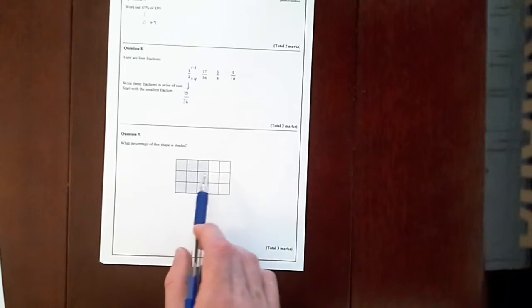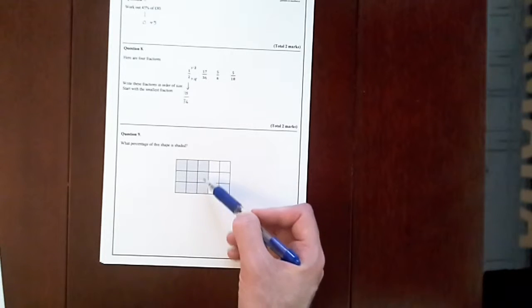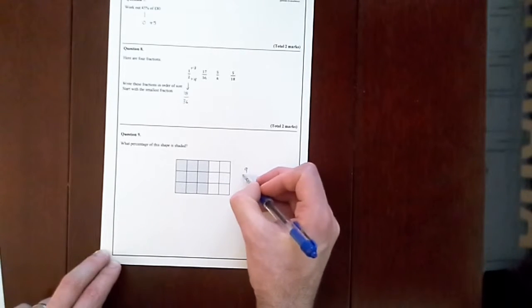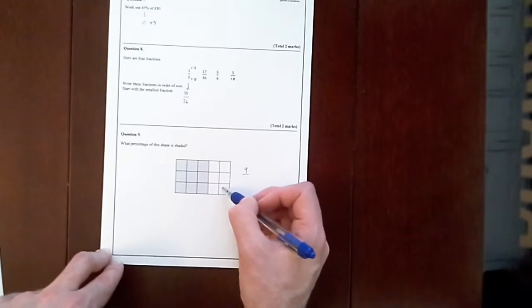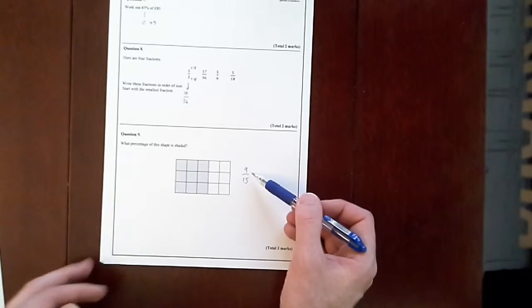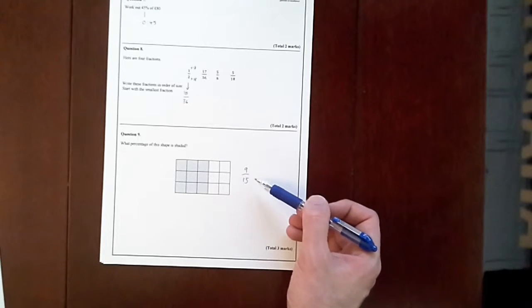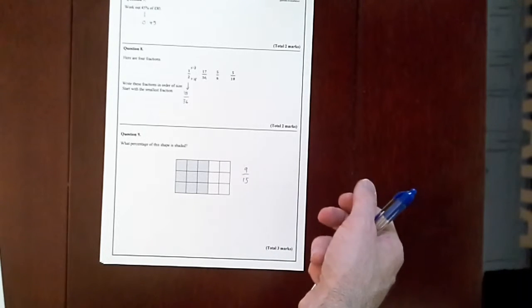What percentage of this shape is shaded? Well, I'll start just by counting. We've got 1, 2, 3, 4, 5, 6, 7, 8, 9 out of 10, 11, 12, 13, 14, 15 in total. So that's the proportion as a fraction. Then we just need to convert that into a percentage, just like we do in the skills review.